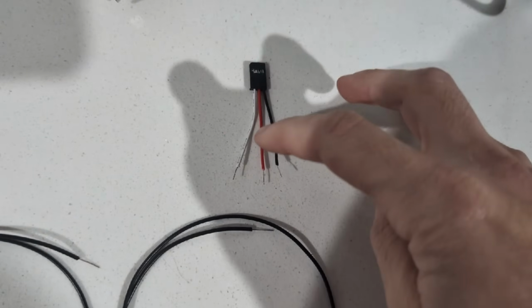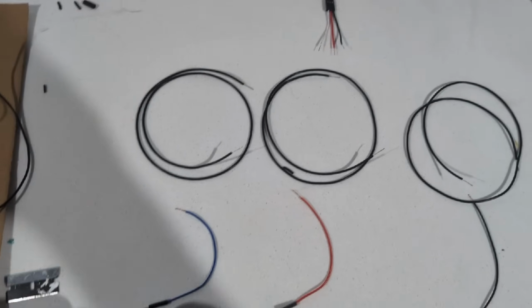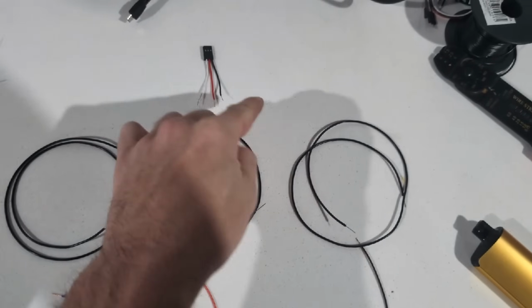So we've got black, red, white. These are the extenders. And black, red, blue. So I'm just going to solder that to that, that to that, and that to that.